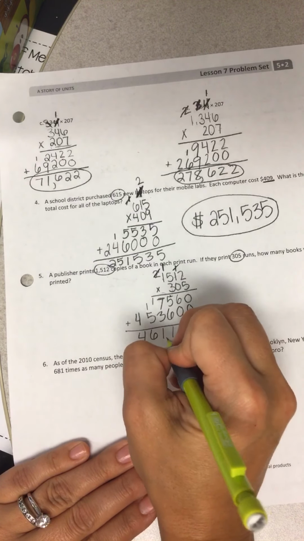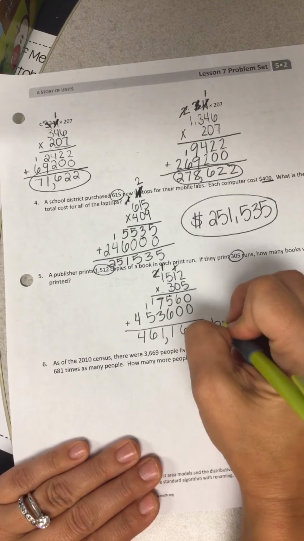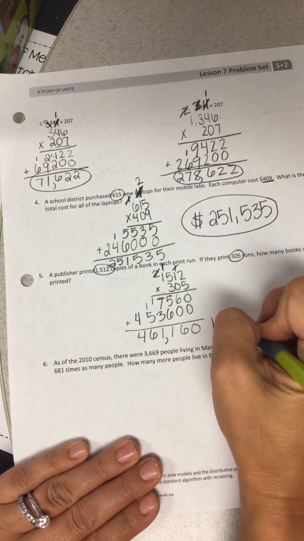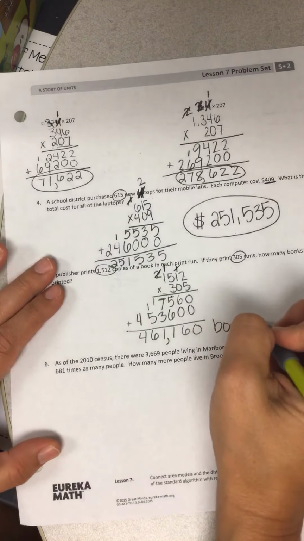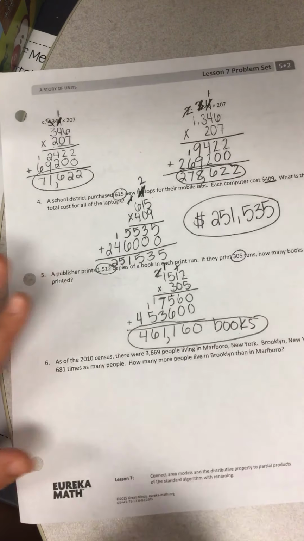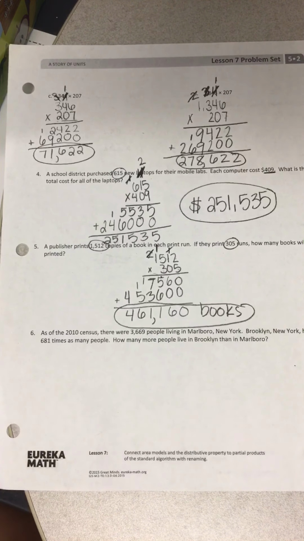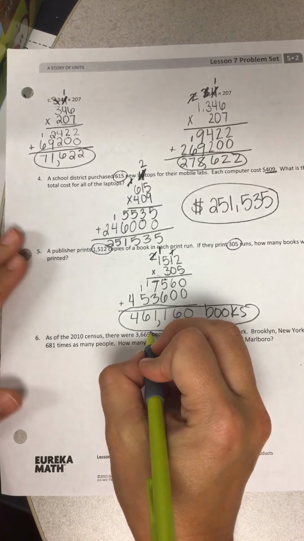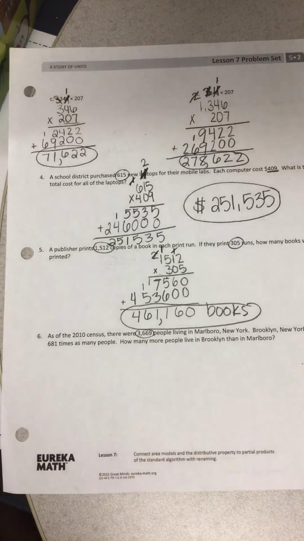And after doing the math, how many books will be printed? 461,160 books are printed. Okay. The last one, it says, at the 2010 census, so the year 2010, there were 3,669 people living in Marlboro, New York. Brooklyn, New York has 681 times as many people. So how many more people live in Brooklyn than Marlboro?